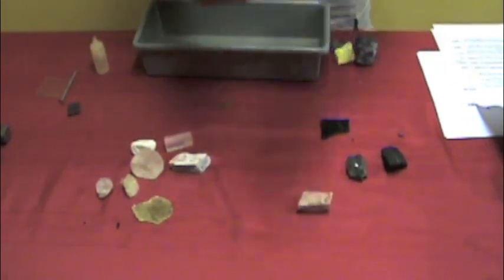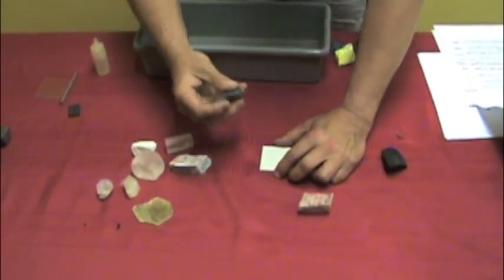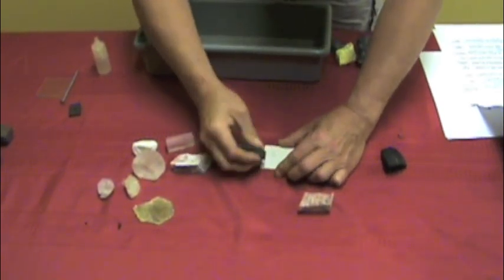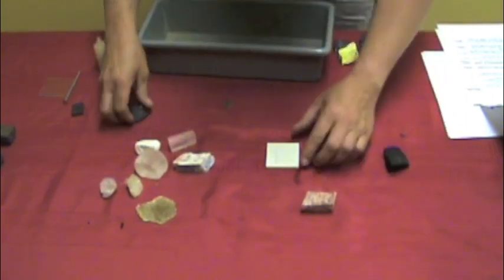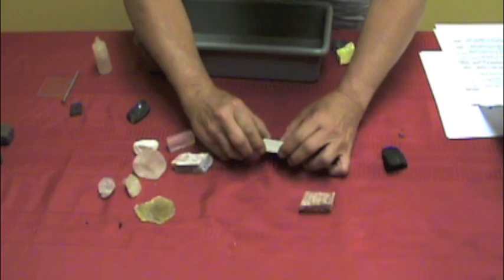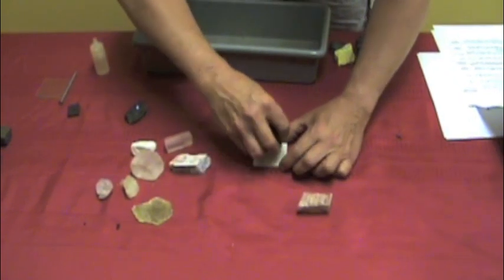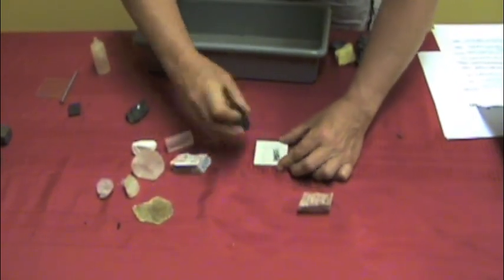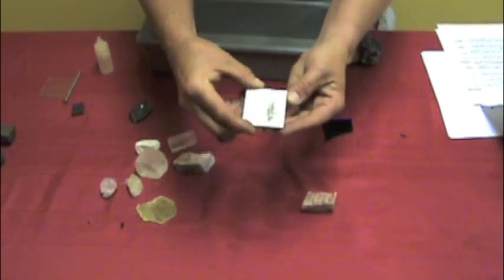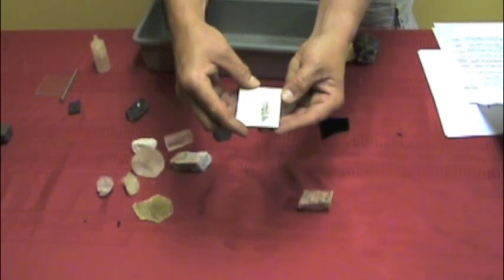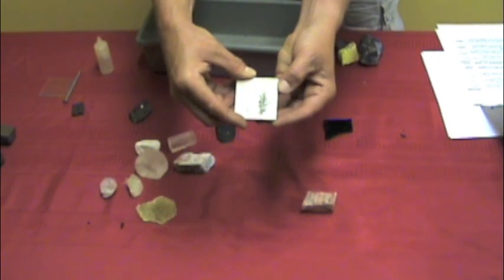So I'll flip this over and we'll get on the side that doesn't have any streak on it. We'll see if we can find a difference in the streak between these two. Boy, that one's having a hard time streaking at all. There's a little bit of a grayish, greenish kind of streak on there. Just a little. Oh goodness. That one breaks off when we streak it. It's got a much darker streak to it, I think.